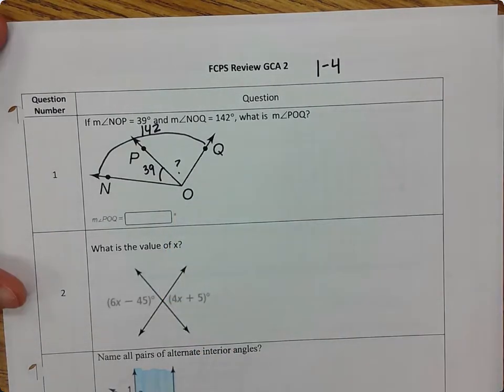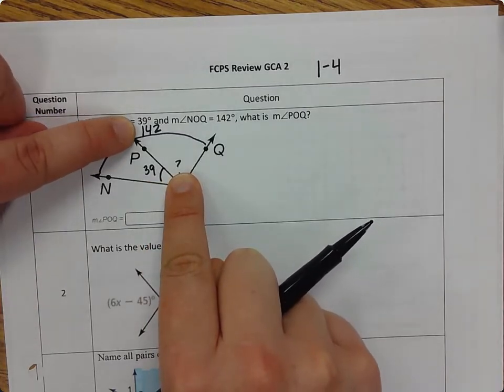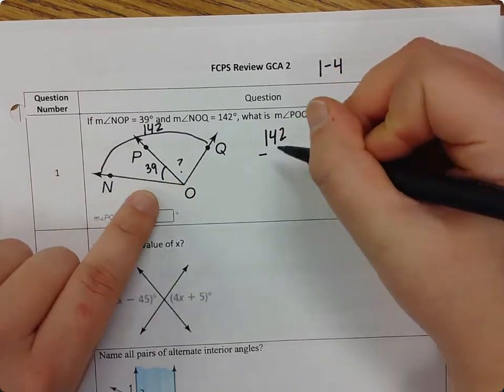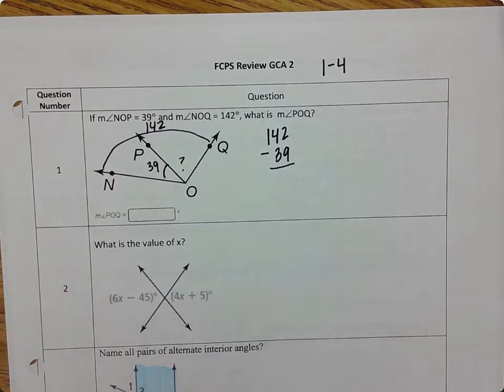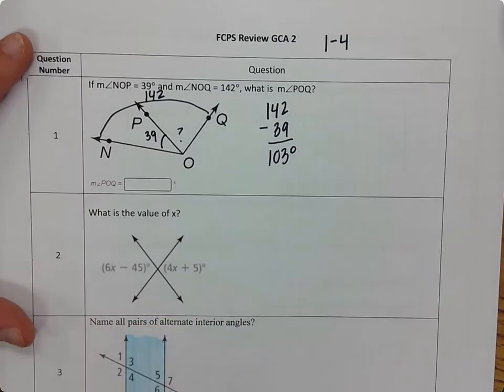We know that small plus small equals big. Small plus small should equal 142. So if we're given the total and we want to find one of the missing smaller sides, all we have to do is subtract here. So 142 minus 39 is going to give us the answer of 103 degrees.